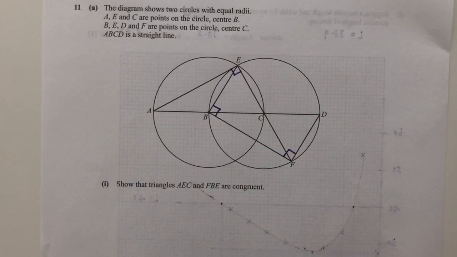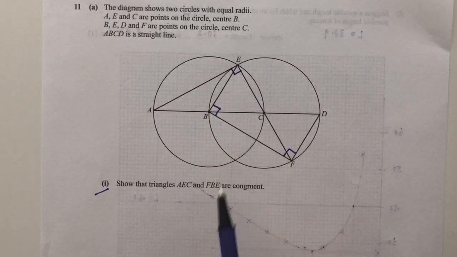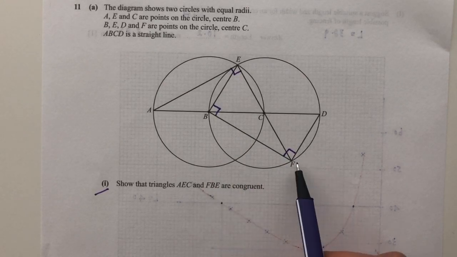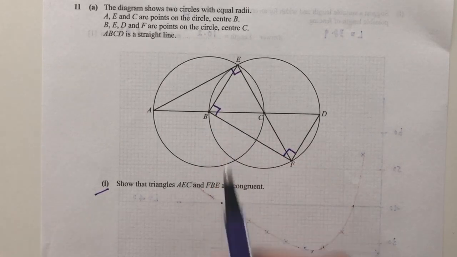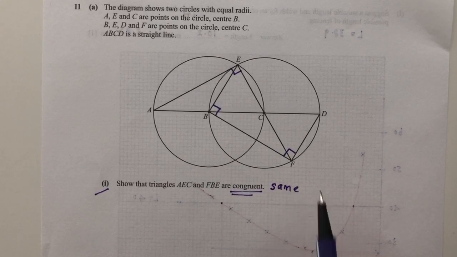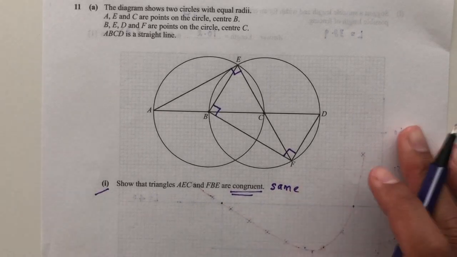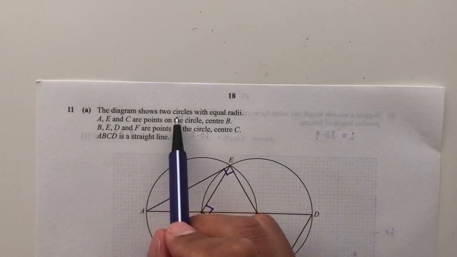So part 1 says, show that triangles AEC and FBE are congruent. Congruent means the same. So how can we show that they are the same? The first part says the two circles have equal radius, so they have the same radius.